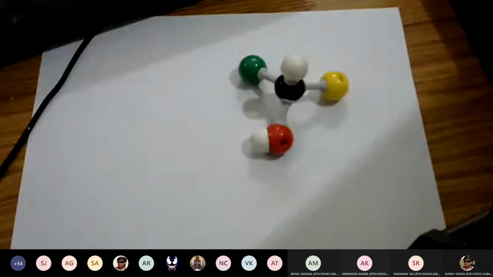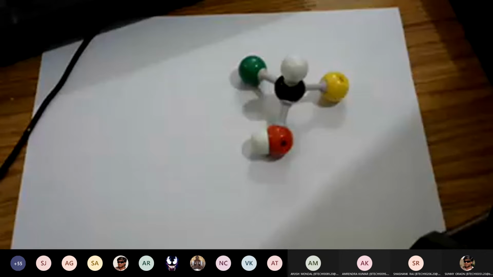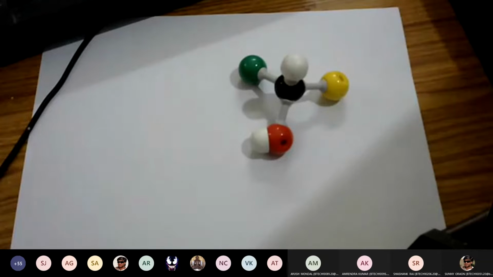If you can see this structure, so red is OH. So let me draw also for you. Let me share screen also. Oh, two things together can't go, right?